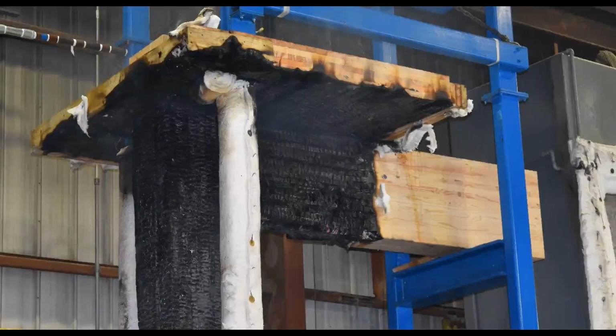This picture just shows the real world configuration. You can see the beam, the column, and the floor panel, and this is after it was removed from the furnace.